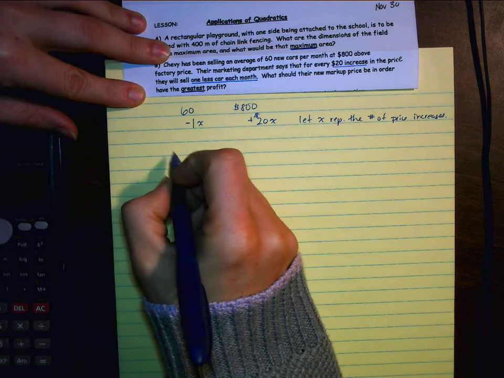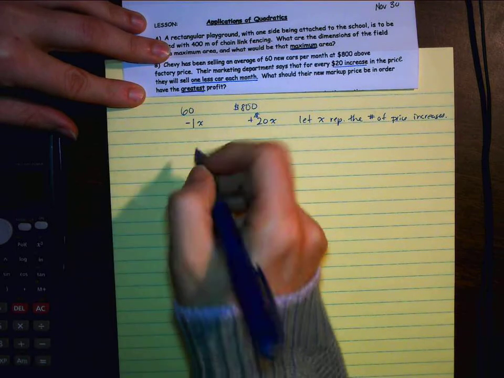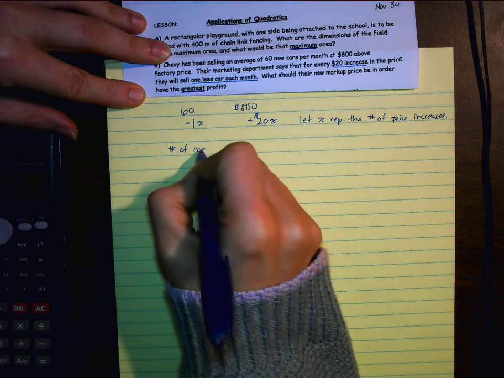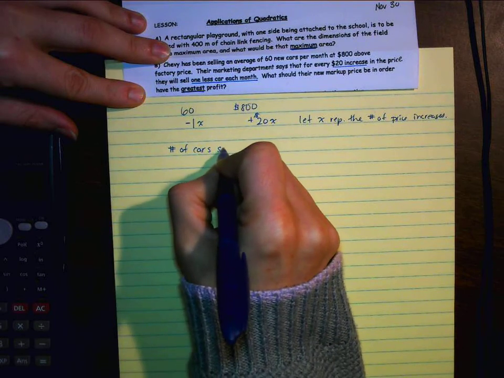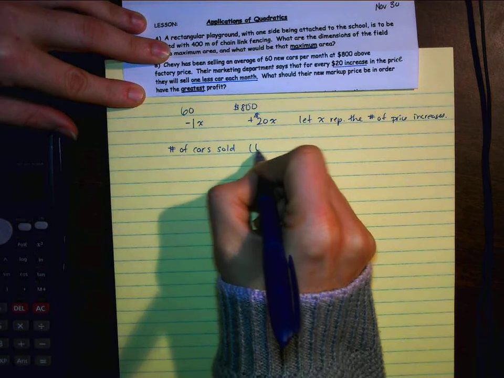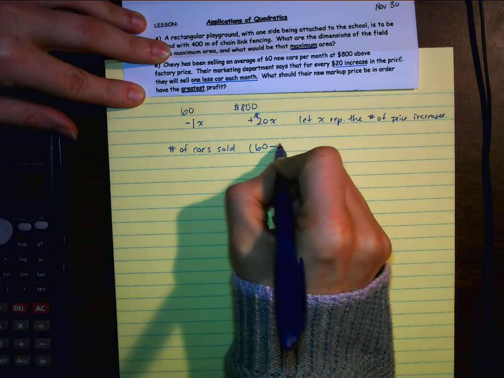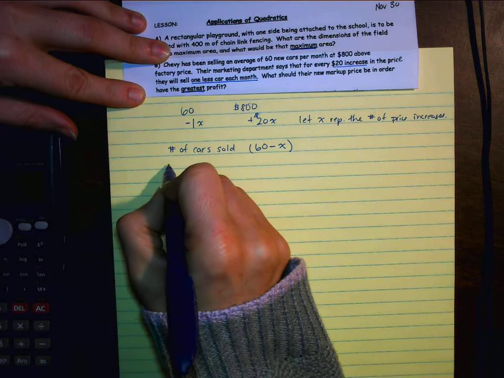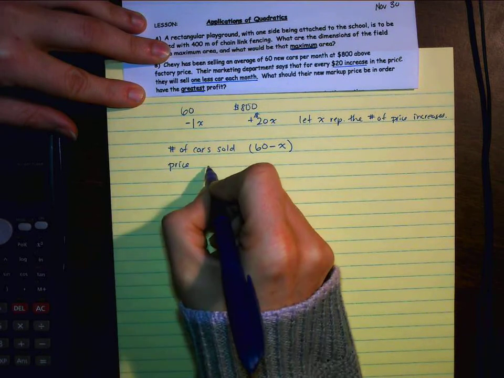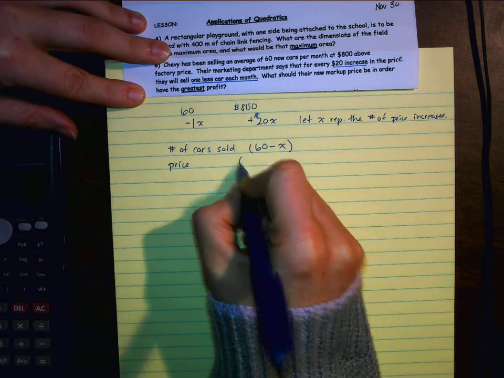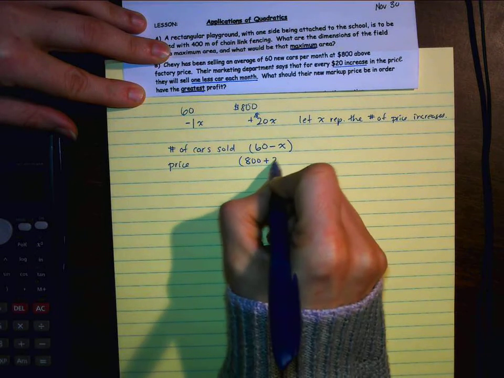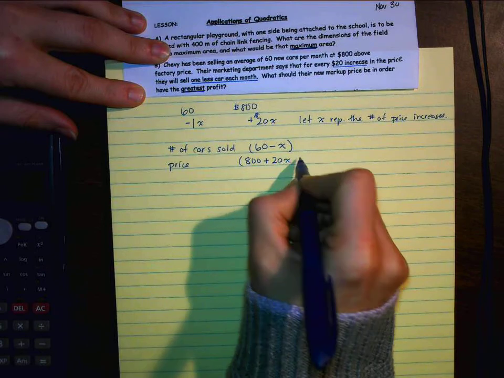So we need to come up with the two expressions. The number of cars sold is usually 60, but it subtracts an X every time we increase the price. The price of the car will be usually $800 above, but we are going to add $20 for every price increase.